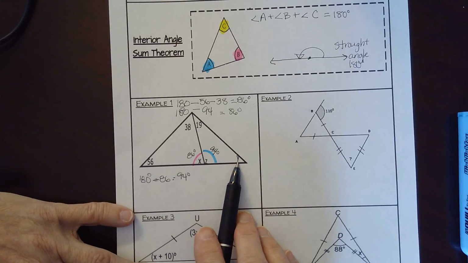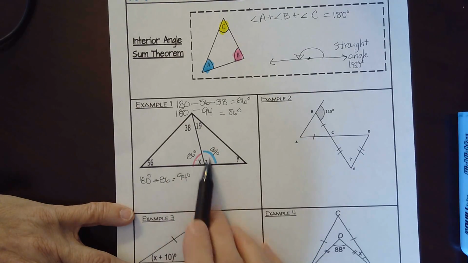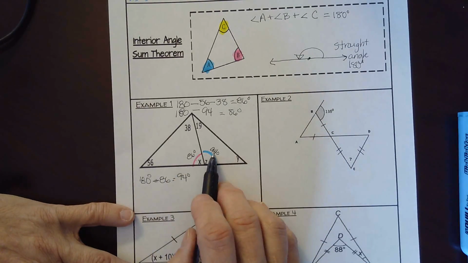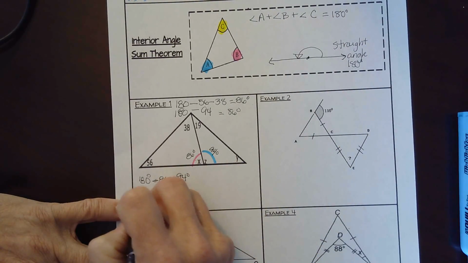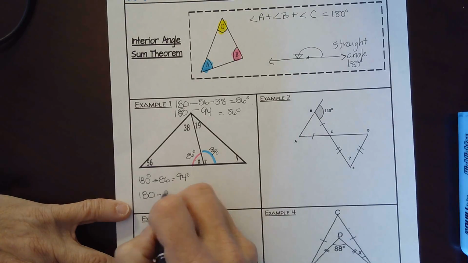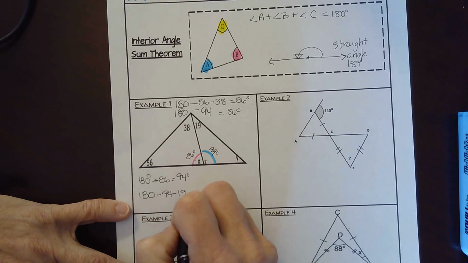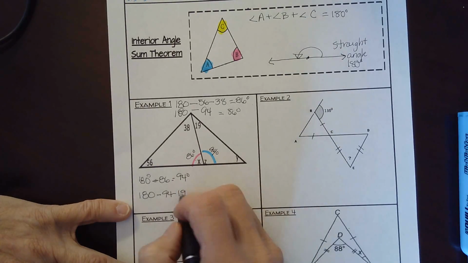And so how can we find this last angle of Y? Well, we can do a couple of things. If we look at this little triangle, if we add 94 and 19 and subtract that from 180, so it looks like this, 180 minus 94 minus 19, what will that be?